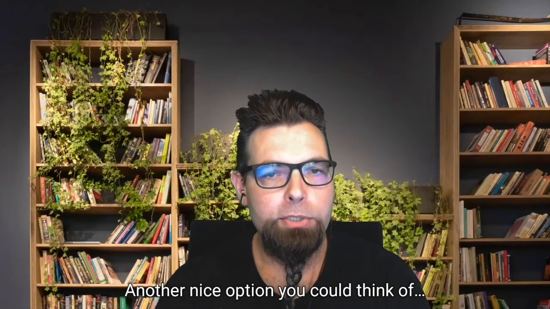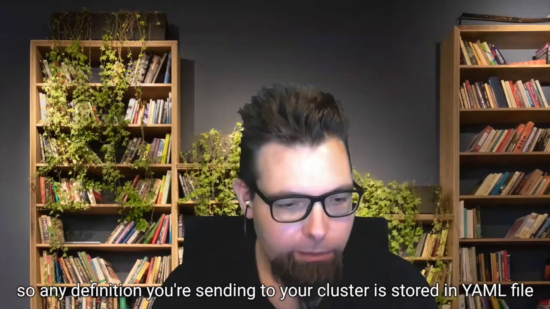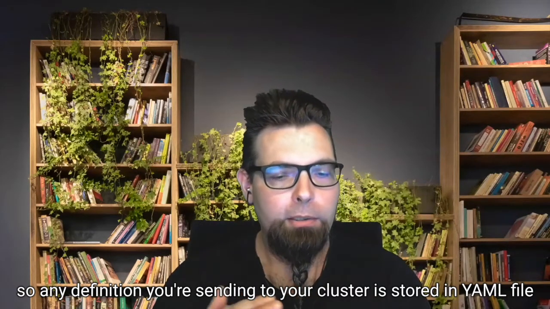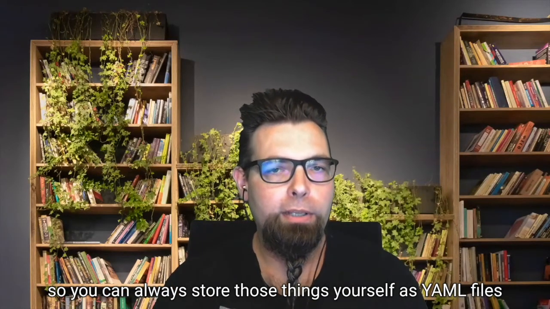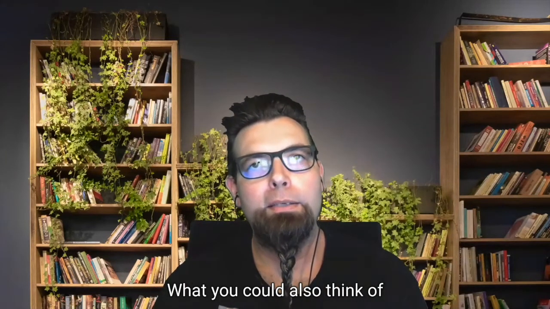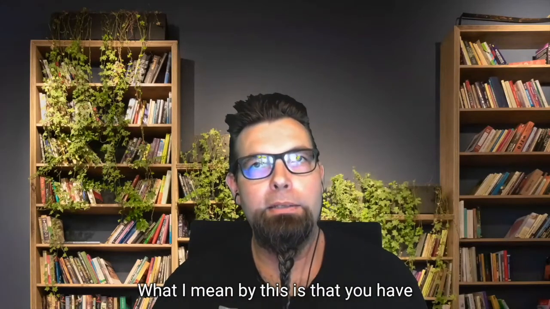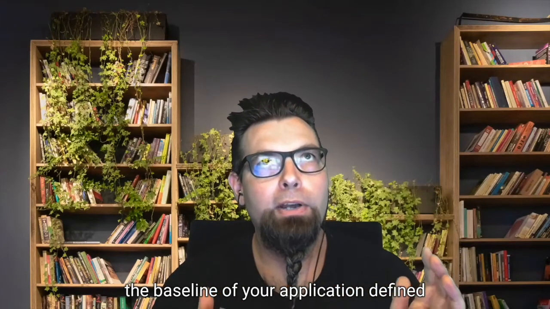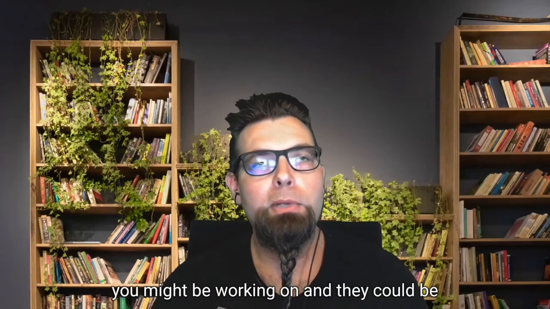And another nice option you could think of, because kubectl is storing everything in YAML files, right? So any definition you're sending to your cluster is basically stored in a YAML file, so you can always store those things yourself as YAML files, and you have all the definitions running in your cluster. And what you could think of is also building some kind of baseline YAML file. And what I mean by this is that you have your baseline of your application defined, and this might work not only for one application, but maybe for many different applications you might be working on.